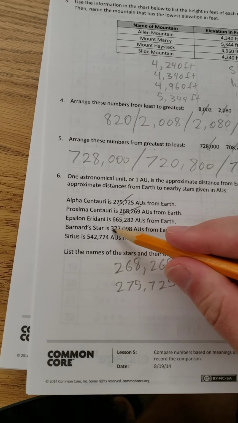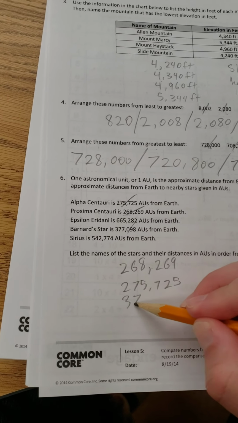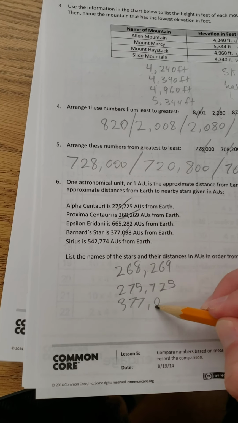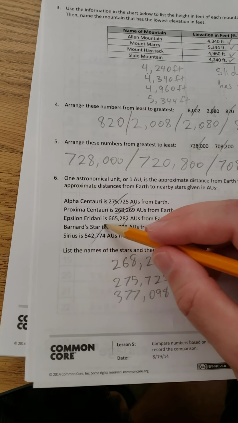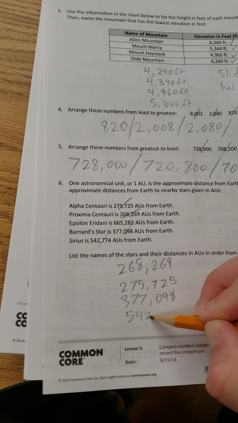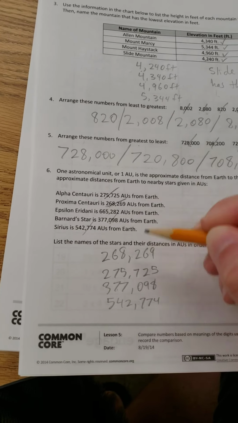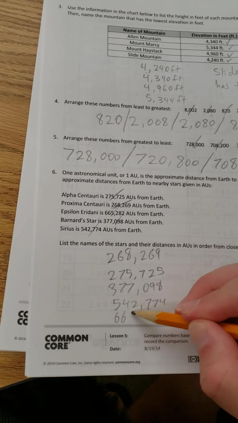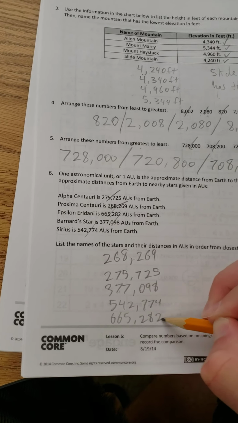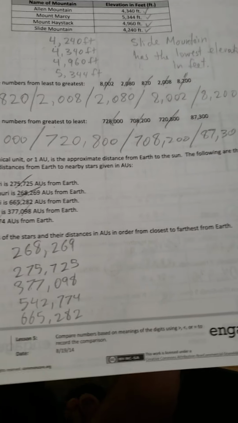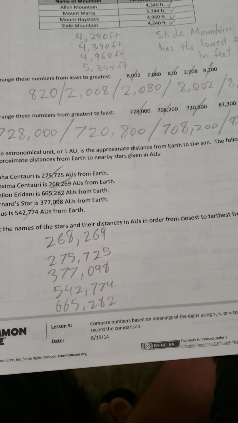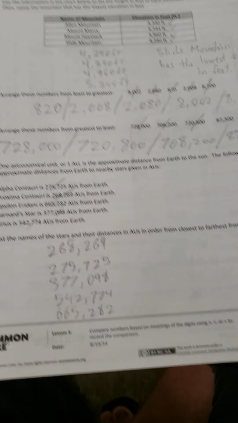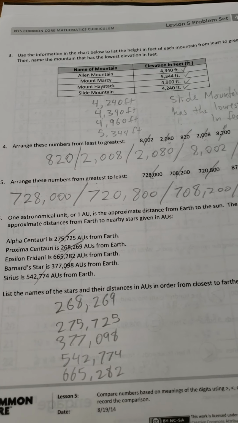Then the 3 here is going to be the next, 377,098. Then the 500 is less than the 600. And this is last, 665,282. And then you could write the names of each next to them if you would like. And you could label them AUs. I'm just going to leave it like that for now because I'm out of time.